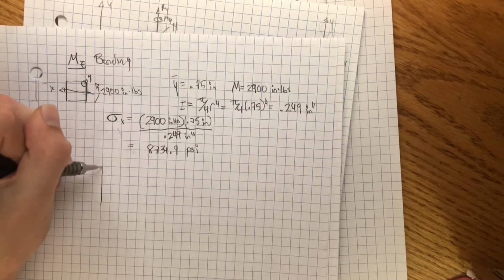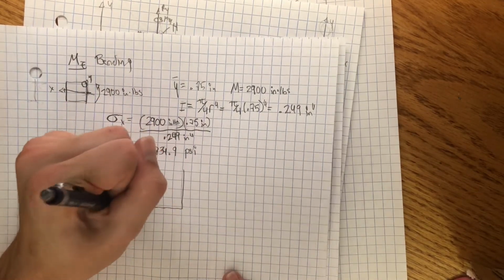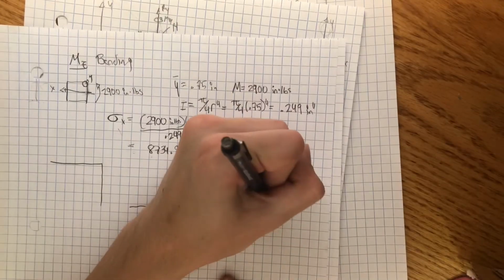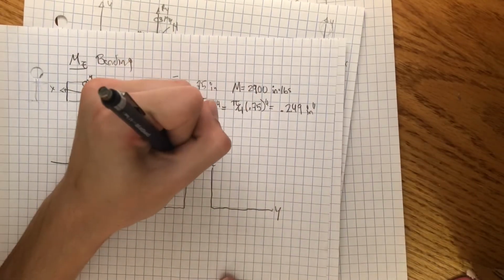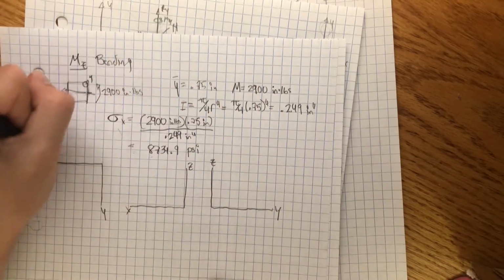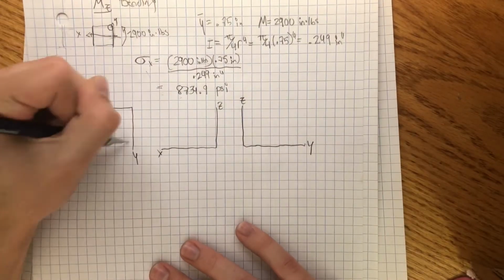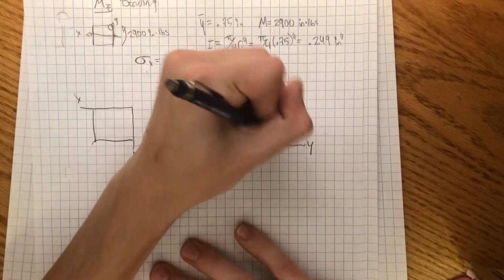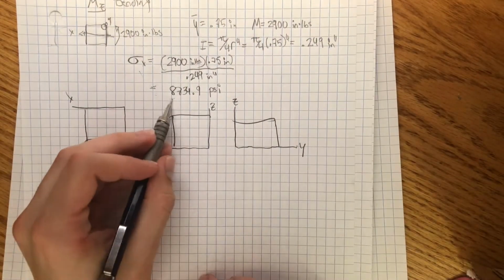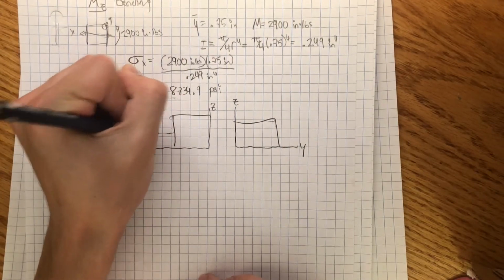All right, so now we have our stress in the x direction here, 8734. So we're going to create our second to last set of stress blocks here. So y, z, x, and make sure it's still visible. And we know that this goes along the x direction and it's a positive value, so we're going to have our little tension here.